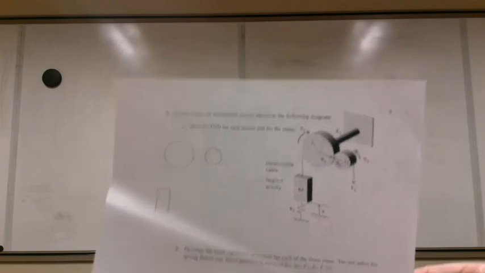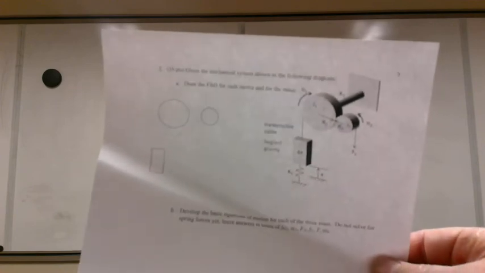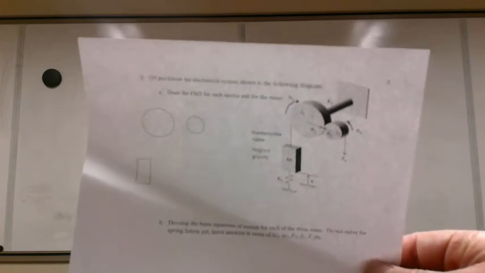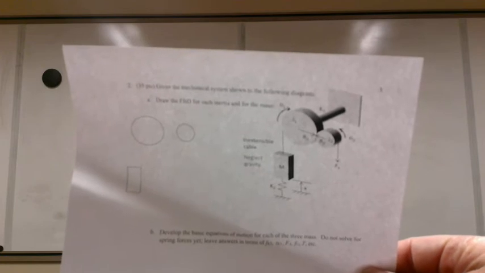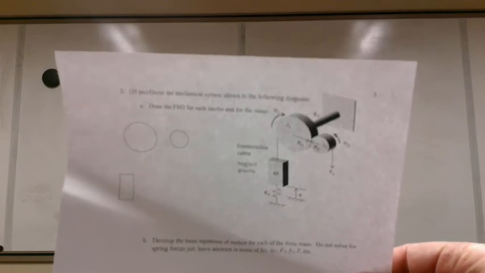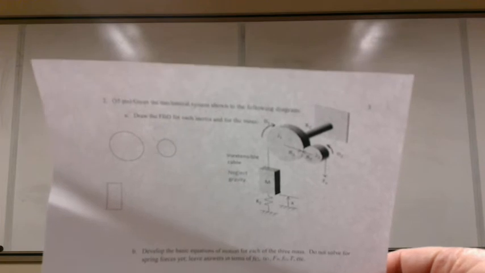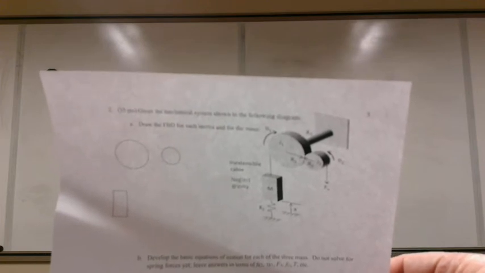Had some requests for doing some review material, especially on rotational systems. Thought perhaps we'd start off with this one. We've got a couple of inertias up there, and a mass, linear spring, torsional spring, and an extensible cable, and so on and so forth. So let me go ahead and start off with that problem.